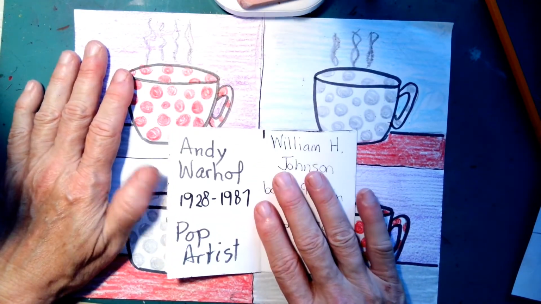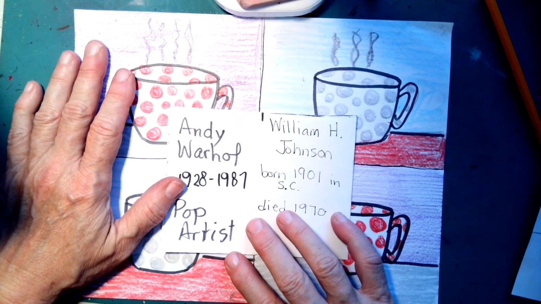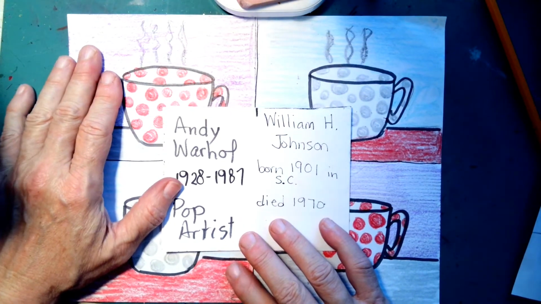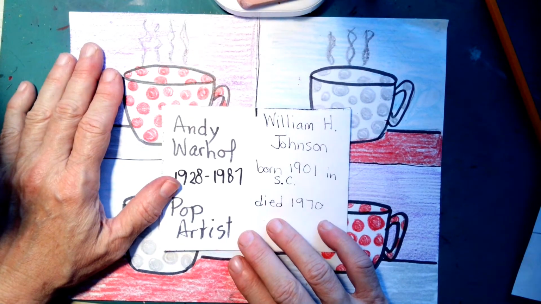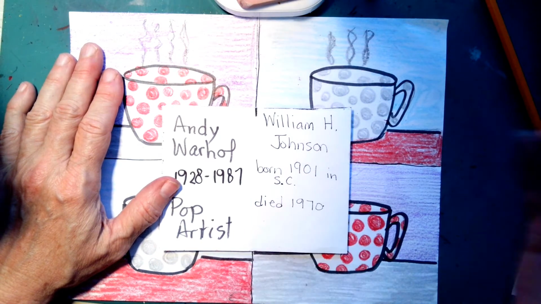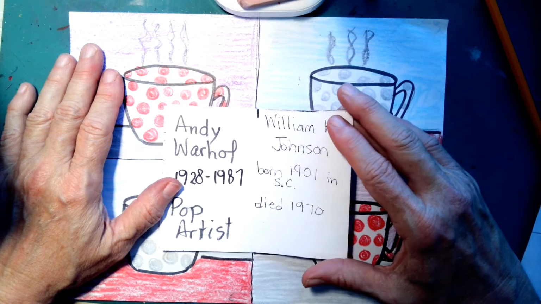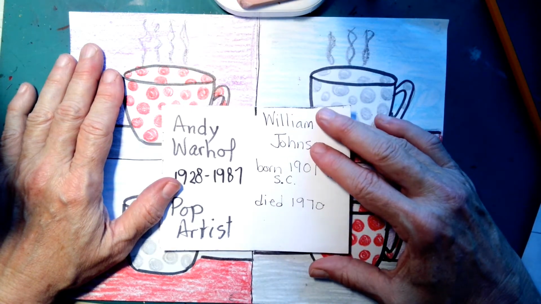There's a poster in the art room of Marilyn Monroe, a lady with blonde hair. That is a poster of one of his artworks. And if you watch the video, you'll see that it says one of those originals sold for like $83 million, which is a ton of money.